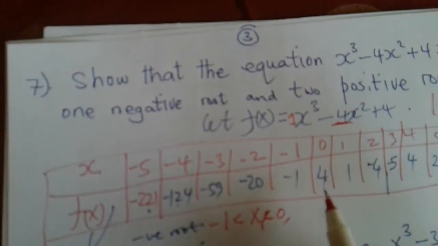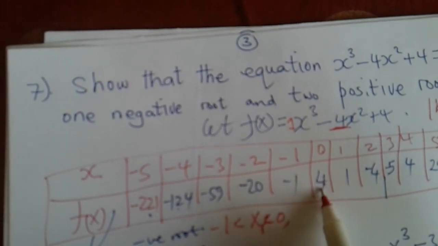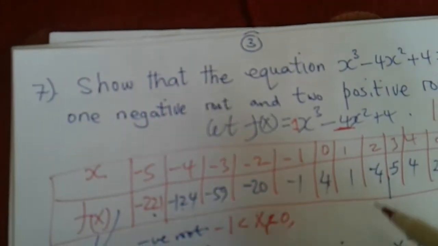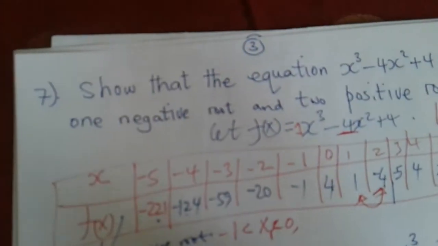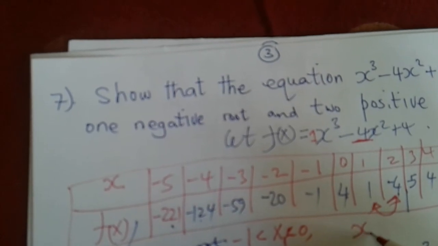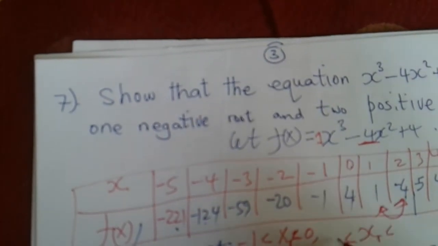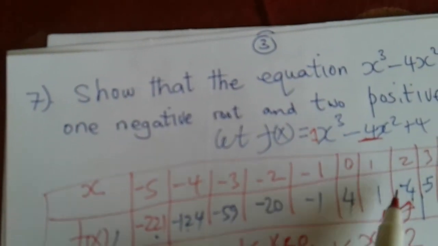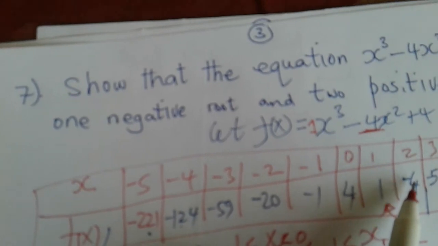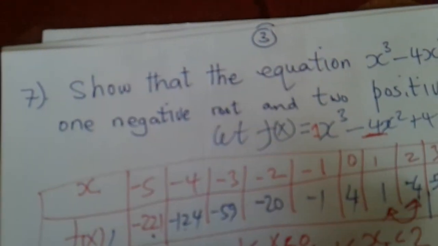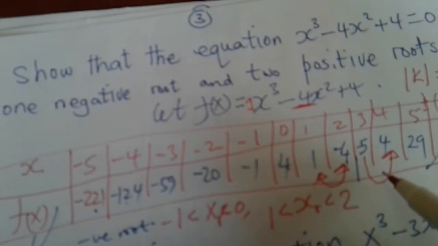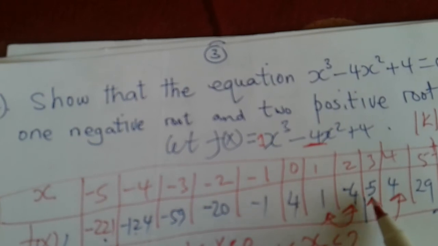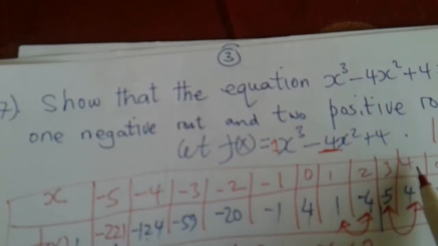Then when you move ahead, you can see that we have entered into a positive, but later on the sign changes, meaning that our first positive root lies between 1 and 2, where the function changes sign from 1 to -4. And now we end into negative, then finally you see that the function still changes sign from -5 to +4 between 3 and 4.